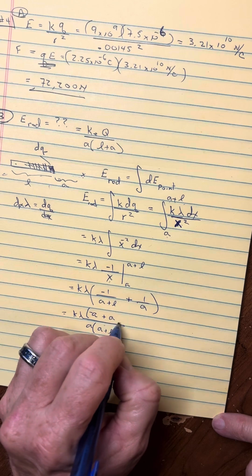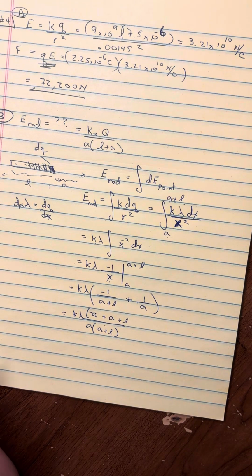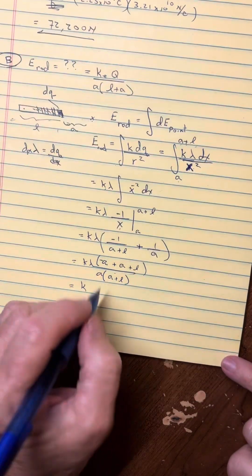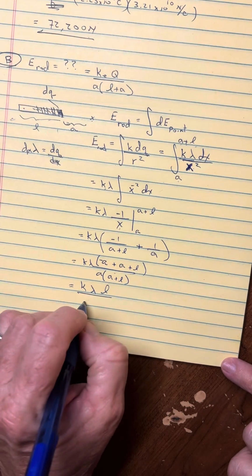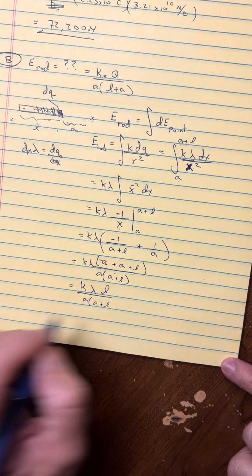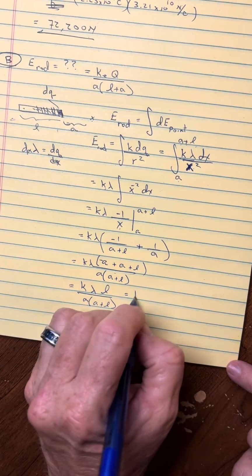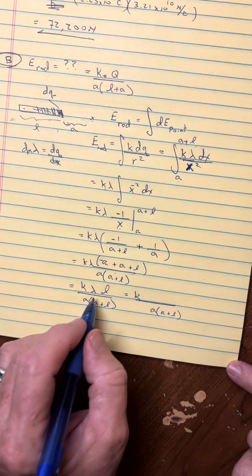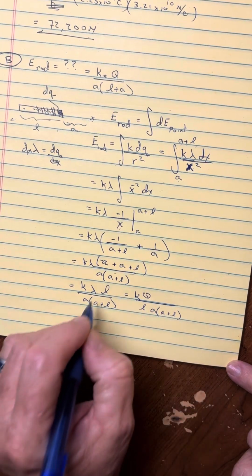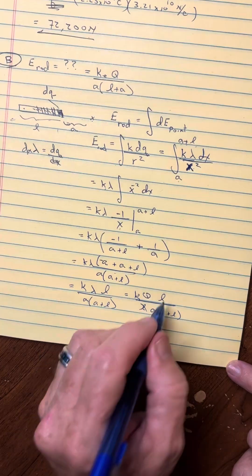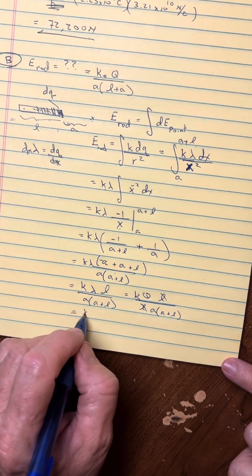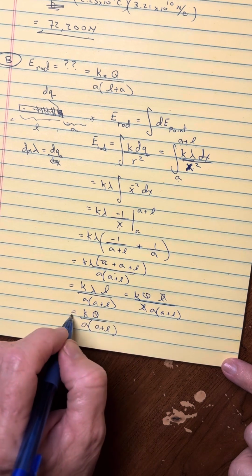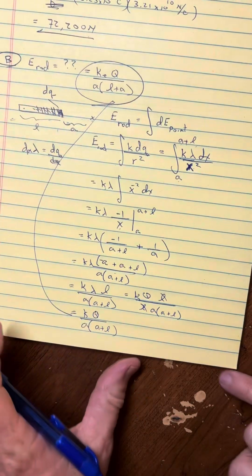Over here, we would have an a plus an L. And so we would then have Coulomb's constant times lambda times L over a times a plus L. Now, one more step, the lambda would be the whole charge divided by the whole length. And then so this L would cancel off, and you get your Coulomb's constant times Q over a times a plus L, and that is this right up here.